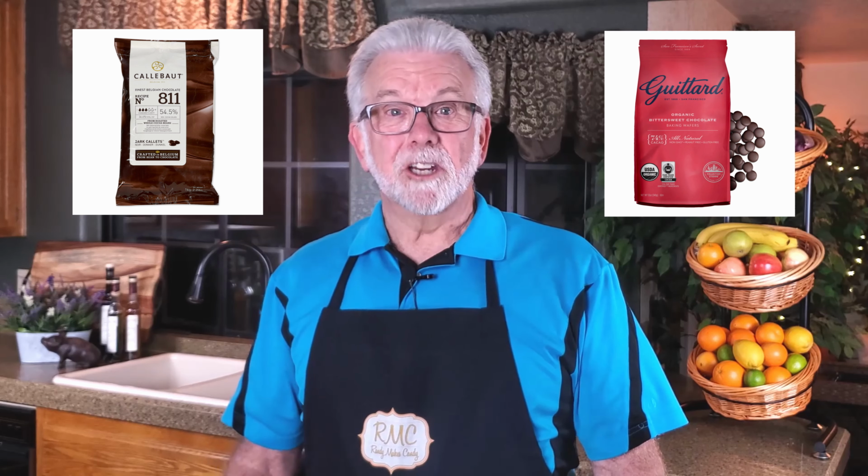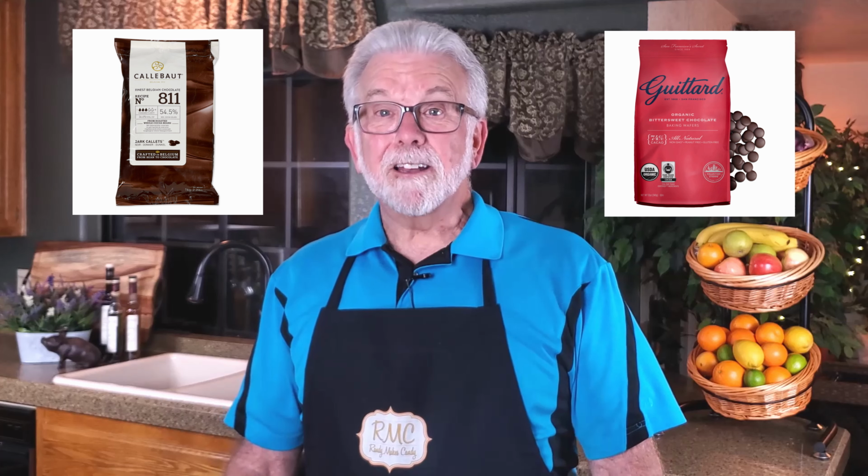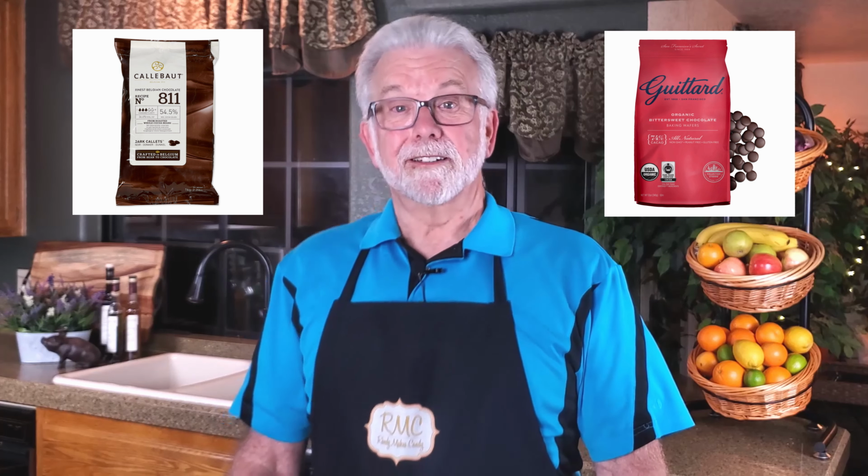Here we go. I used two different chocolates. The first was Calabaut chocolate, which is the real deal. This is the ingredient used worldwide by professional chocolatiers. The second was Guittard baking chips that I bought at our local Albertsons. They're about half the price of the Calabaut, but come highly recommended.